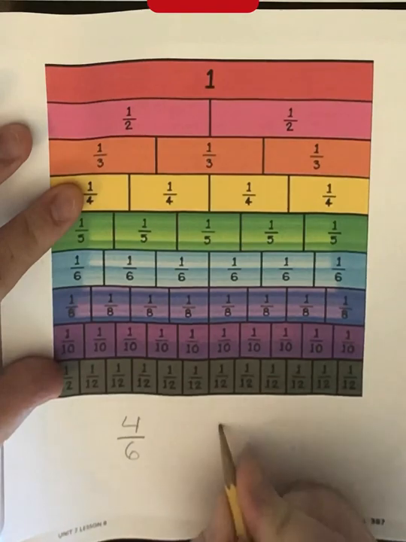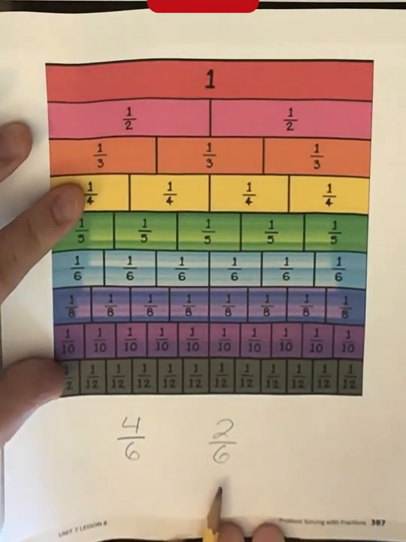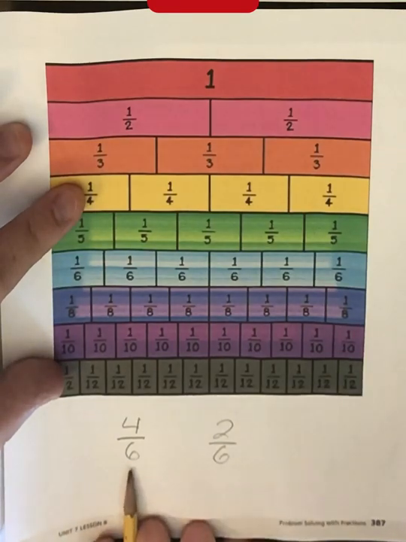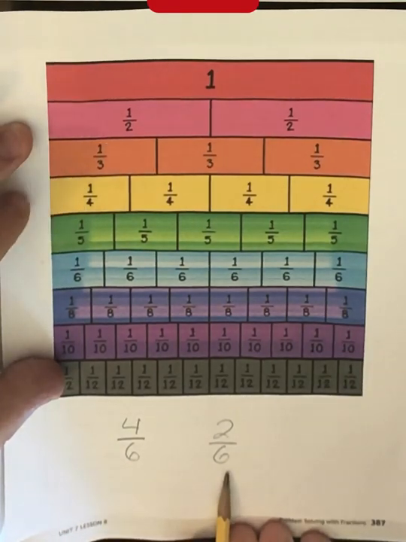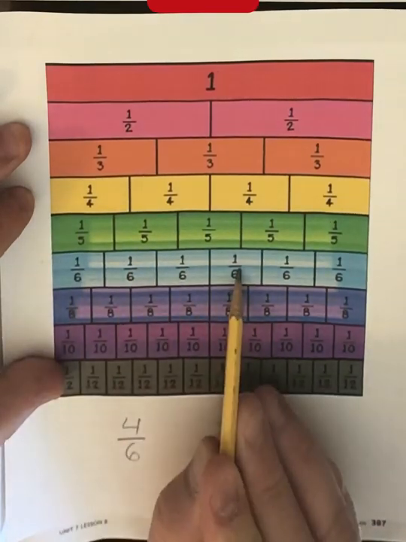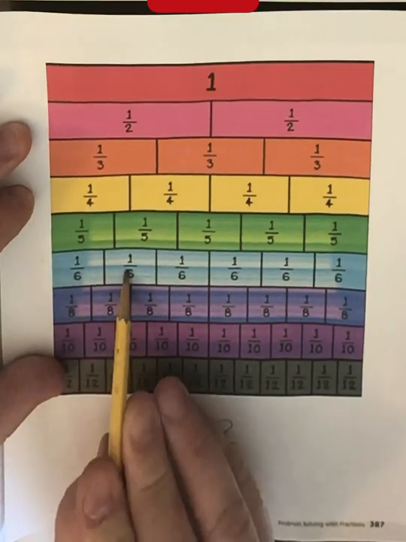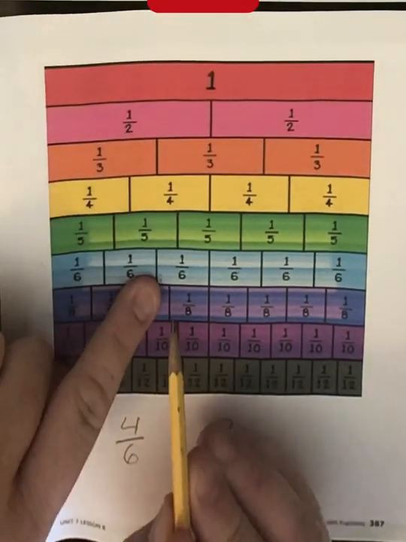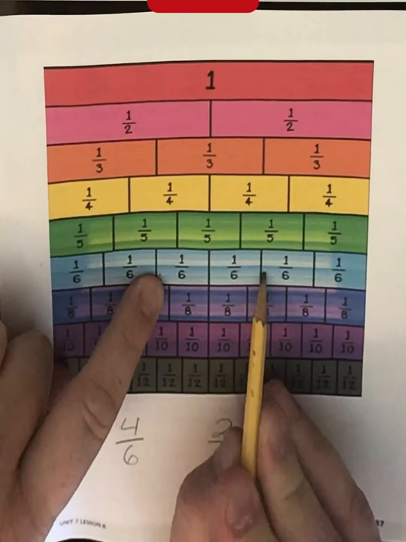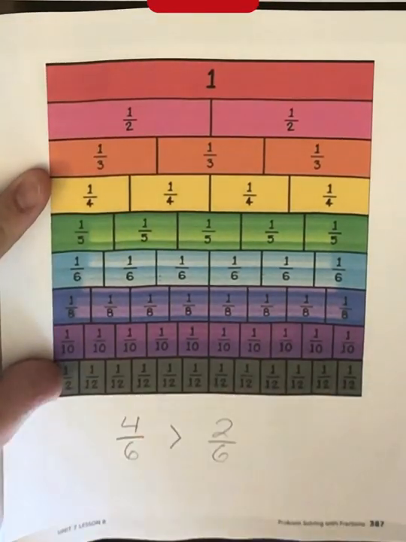Like 4/6 and 2/6. When it has the same denominator, it's pretty easy. All of the pieces are the same size. So 4 pieces is definitely going to be more than 2 pieces. That would be 2/6. That would be 4/6. 4 pieces is more pieces, so that one's bigger.